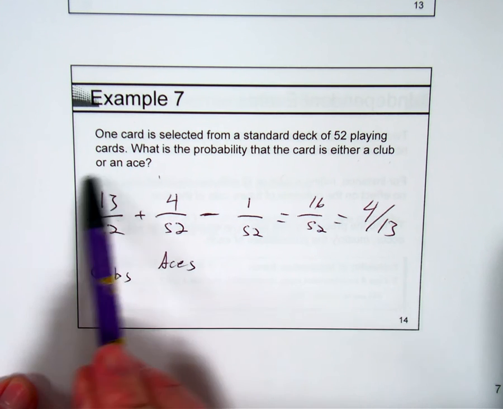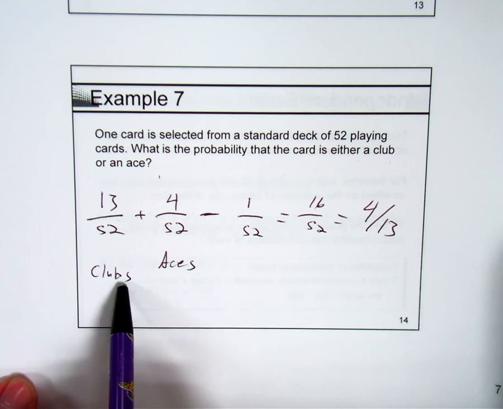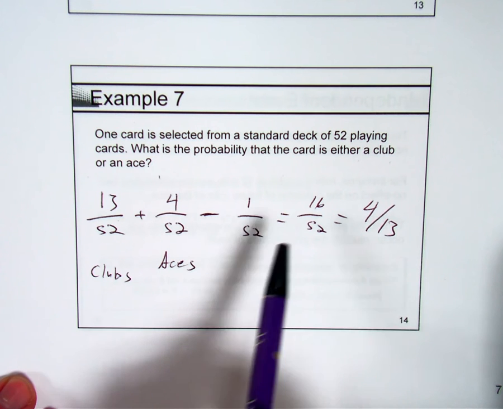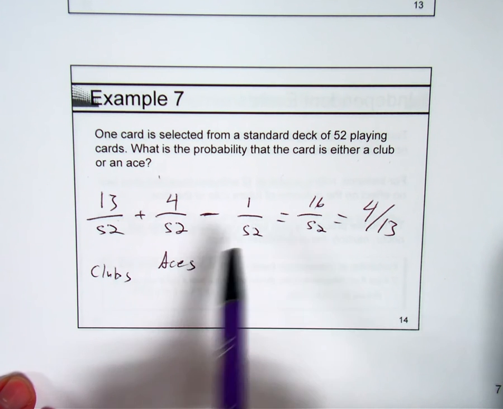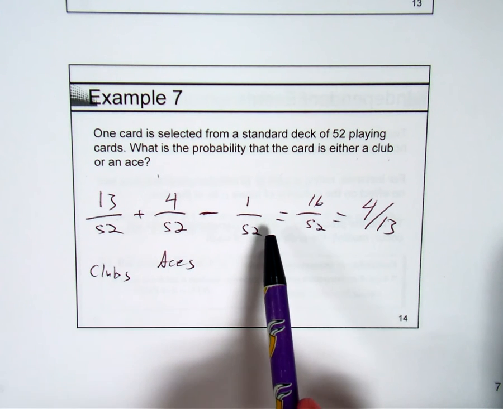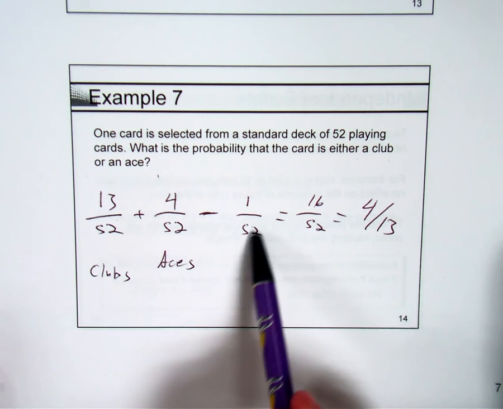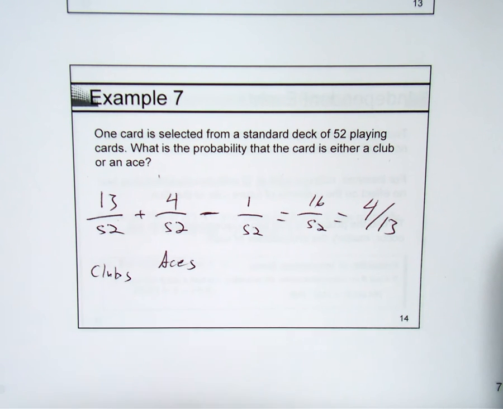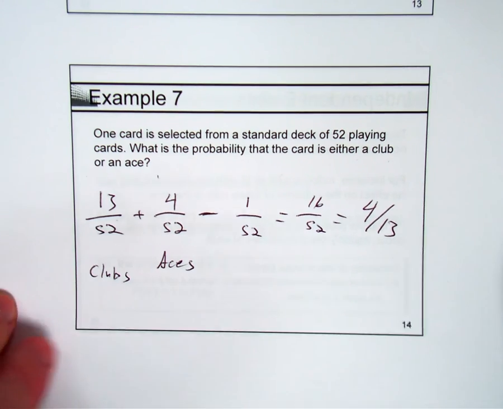Okay, so we had 13 out of 52 cards are clubs. 4 out of 52 cards are aces. Okay, subtract the overlap, because that's kind of like counting it twice. The ace got counted twice, so by subtracting 1, you're taking it out of one of the 2 groups. You're only counting it once then. So 16 out of 52, and reduce, if possible, 4/13.